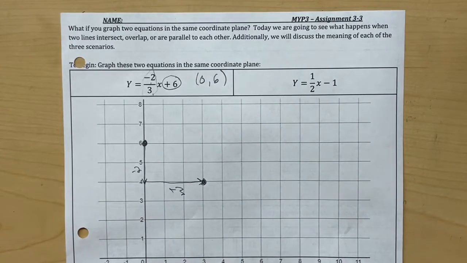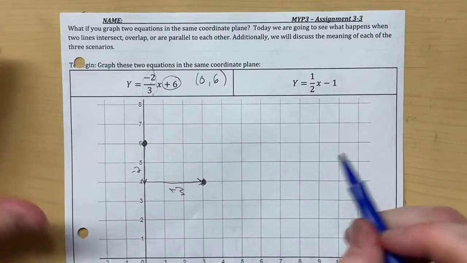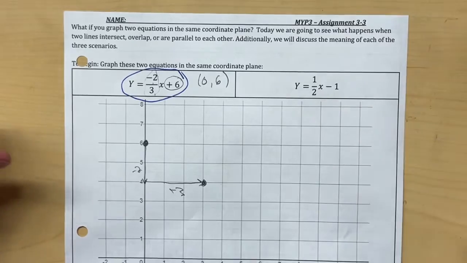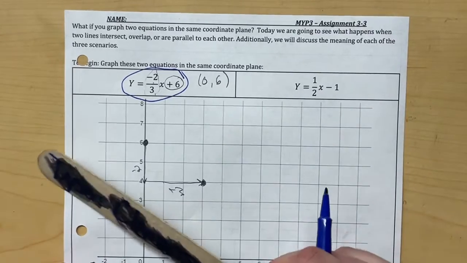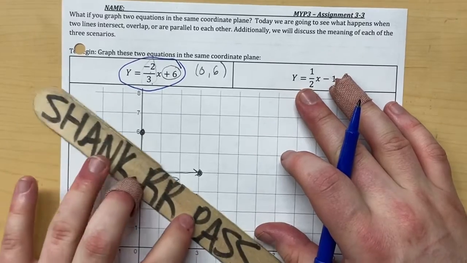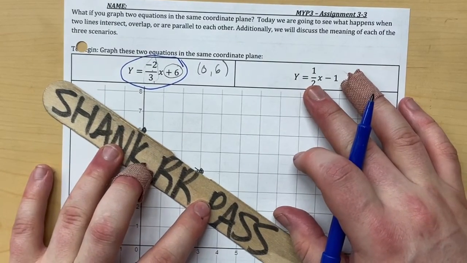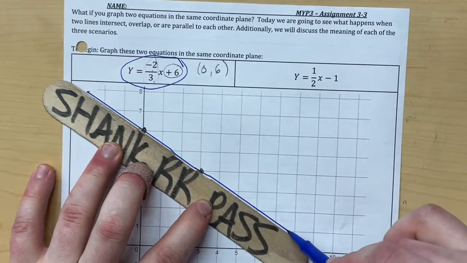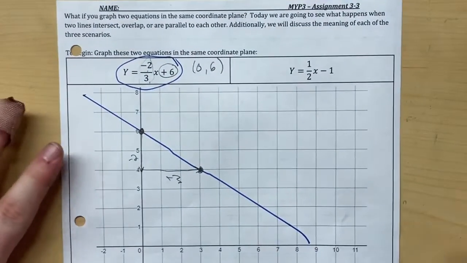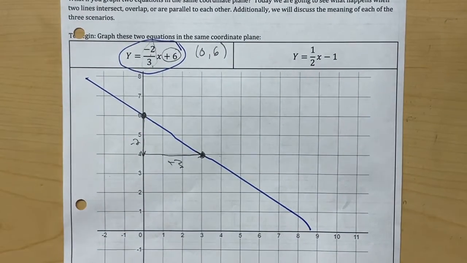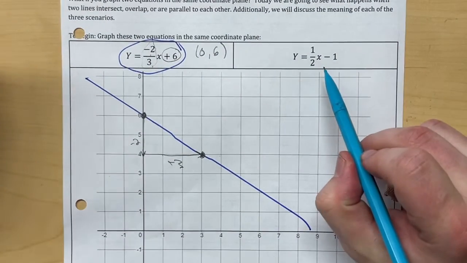And what I'm going to do is use two different colors so that you can see those two different lines. So I'm going to say, for me at least, blue is going to be this line. And so let's have it like this. Again, 2 points, draw a line, and we're good. So now that I have my blue line done, I can now graph my next linear equation.